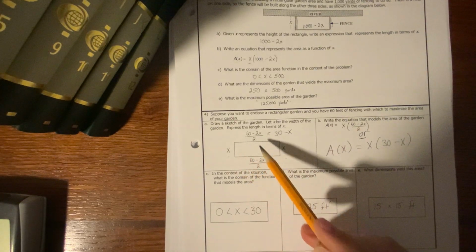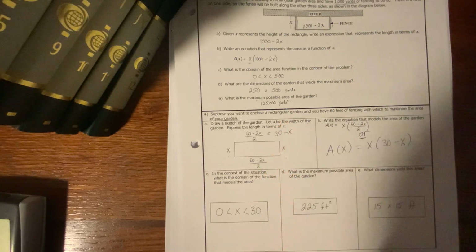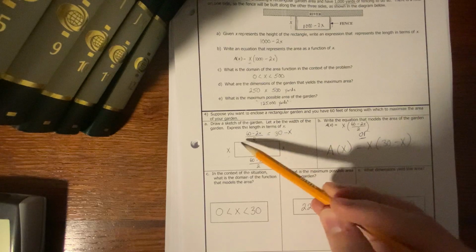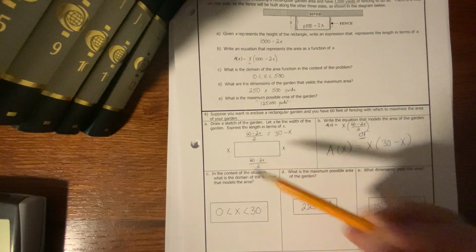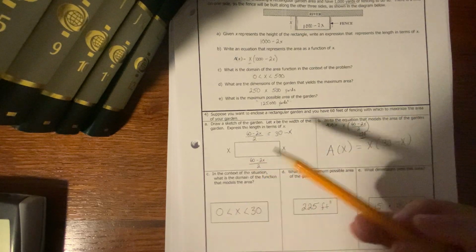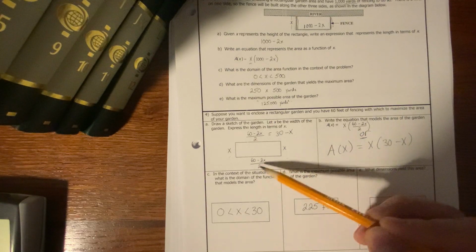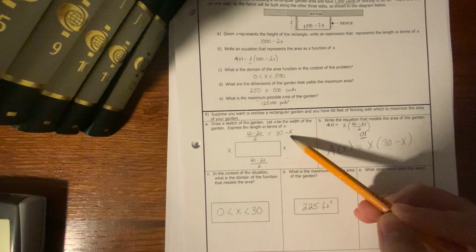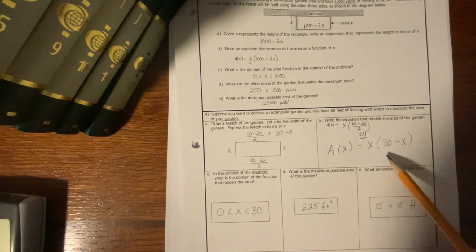60 minus 2x is how much material you have left for both the long sides. But the reason I divide it by 2 is because if I just want a single one of those sides, I got 60 minus 2x for both sides divided by 2. That's why the 2's there. And you could leave it like this. This is perfectly fine. Someone in an earlier period said they wrote 30 minus x, which is perfectly fine because that's what this is reduced down.